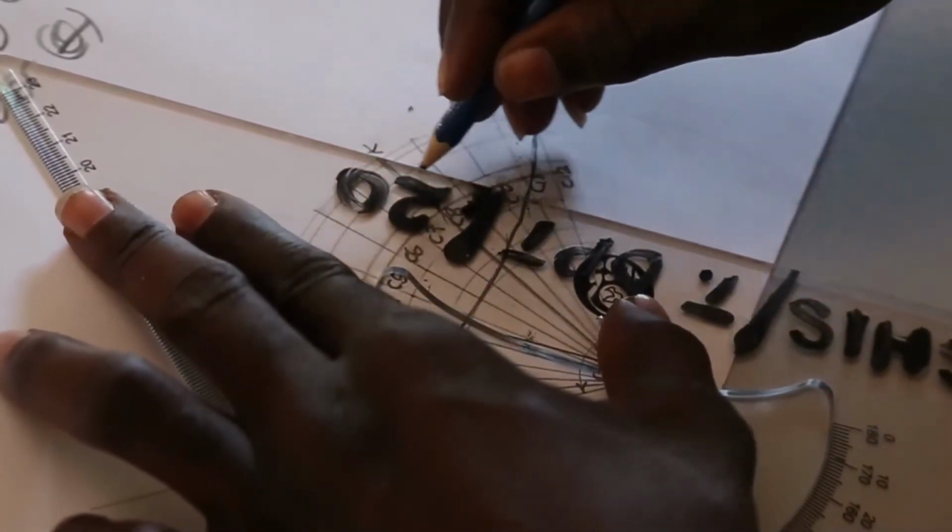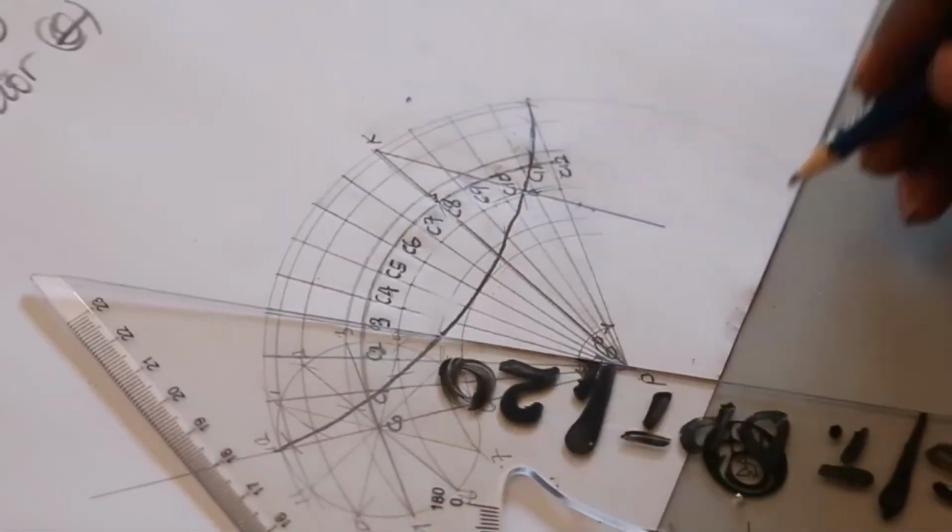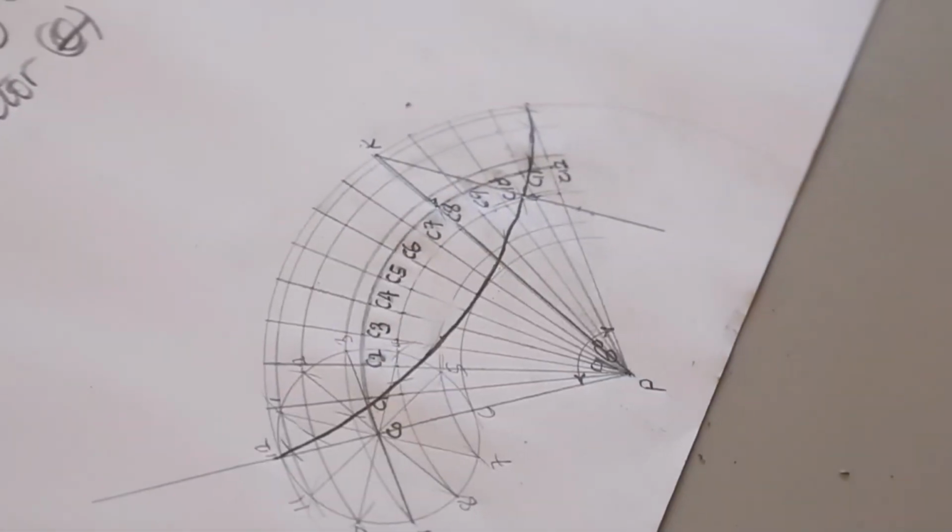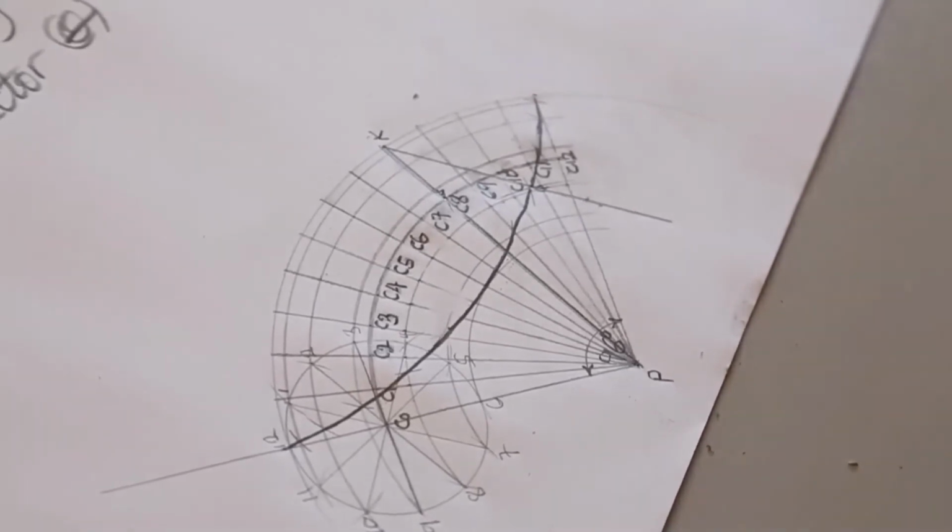You draw a straight line to pass through Q, and this straight line is what we call the normal. We have our normal there.